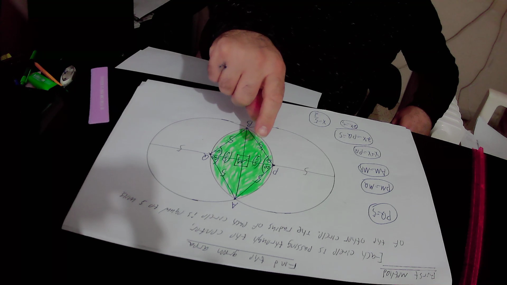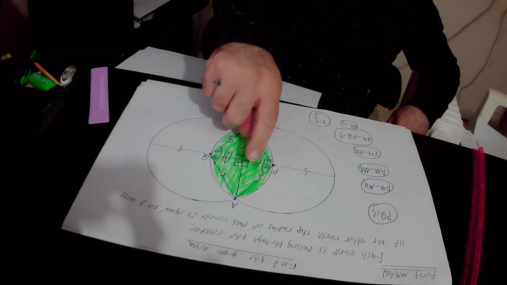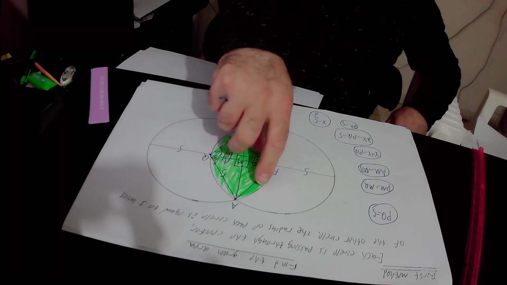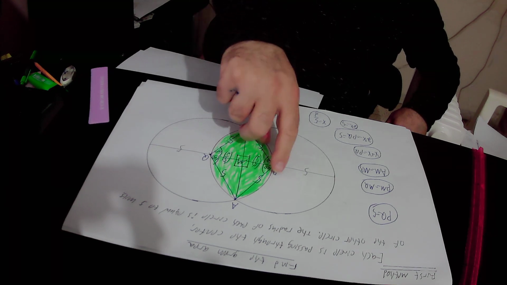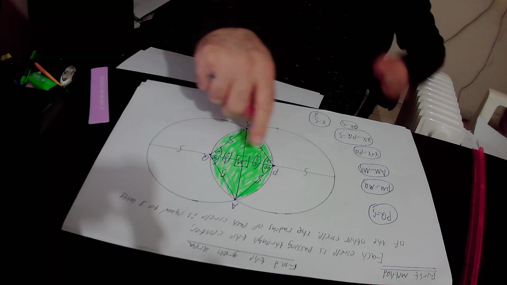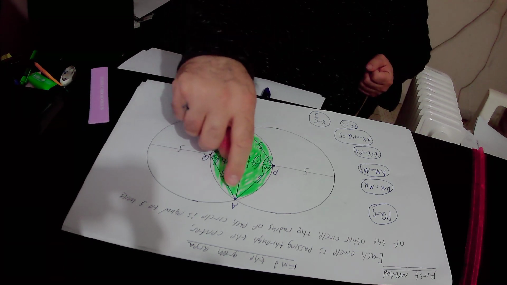Actually, this shape APB is the triangle APB plus this semicircle.